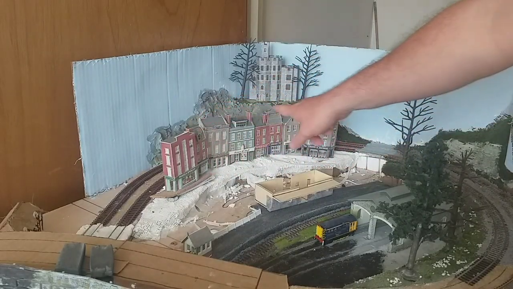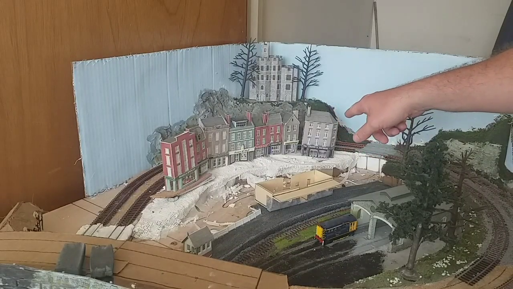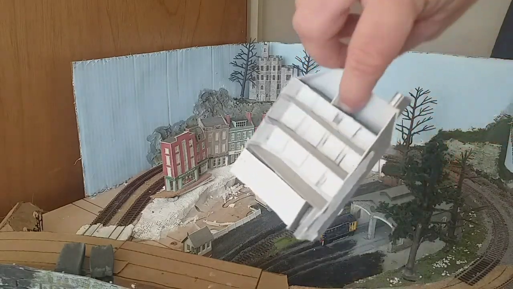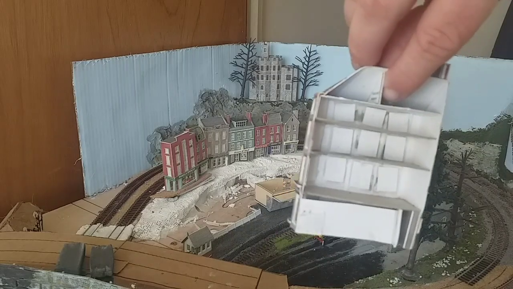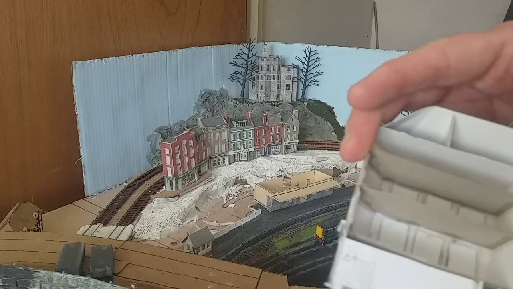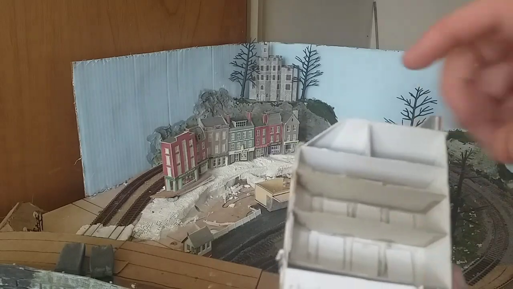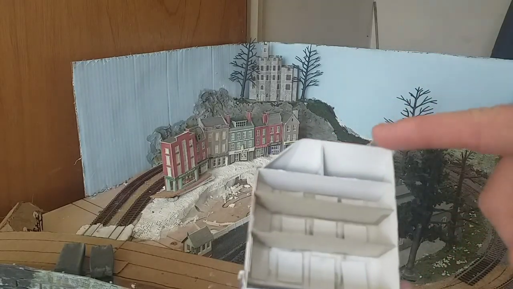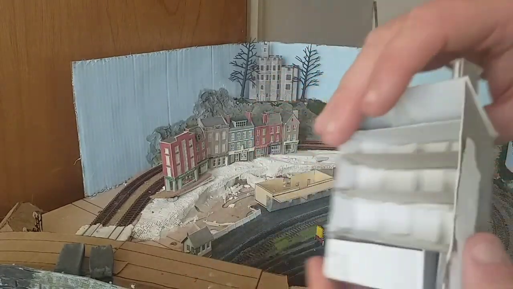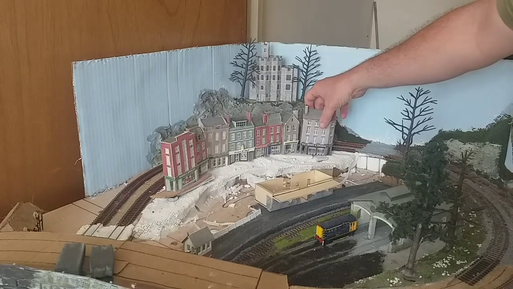Now these buildings were from my previous Engage layout, and they're half relief buildings, which basically means you've got the front, but there's nothing on the back. So I'm not going to go into too much detail with the back bits because they're going to be facing the track anyway, and you ain't really going to see these bits. But I'm going to do a back to these buildings so I can then have them there.